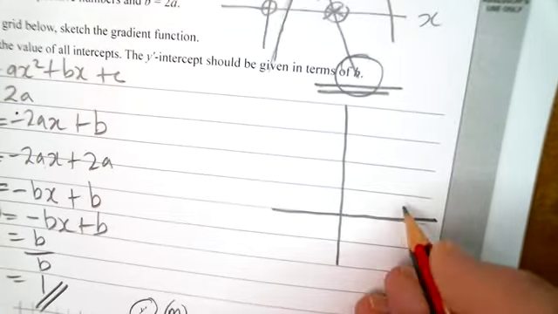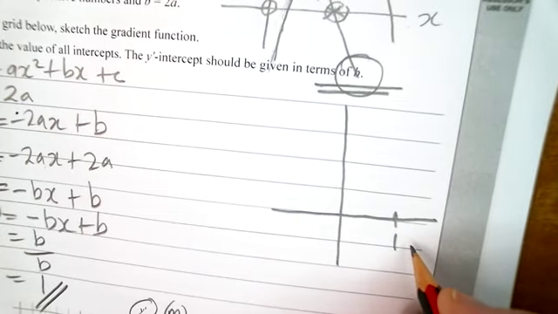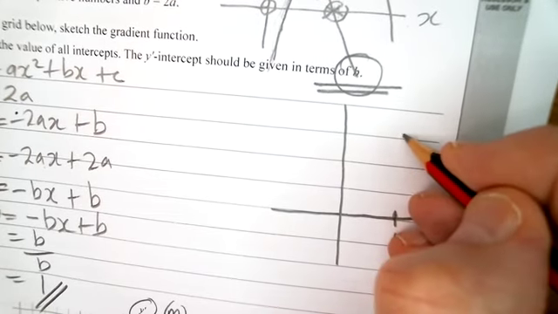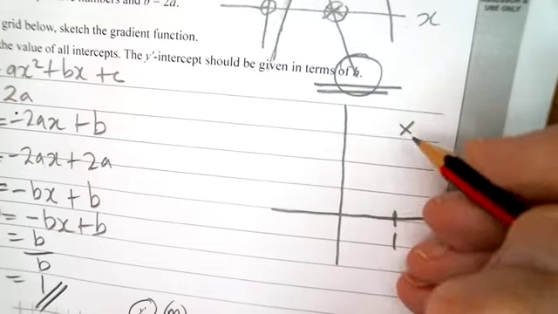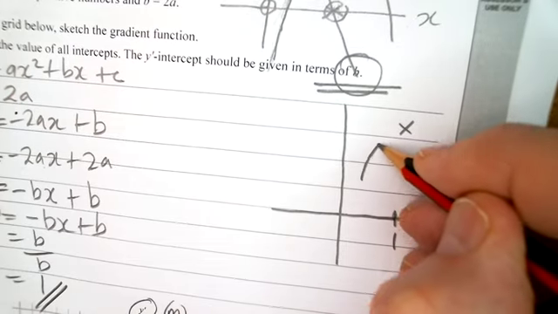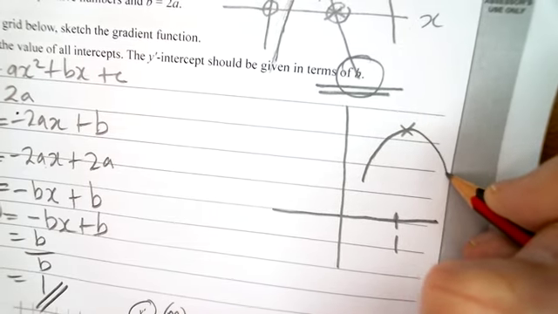I'll go like here. Here's 1. There's my 1. And we know we've got some sort of a maximum point. Let's call the maximum there. So the parabola is going to turn around this point here, yes?